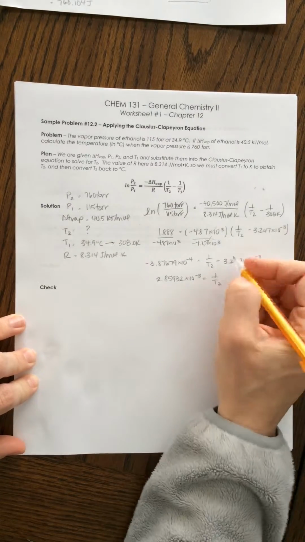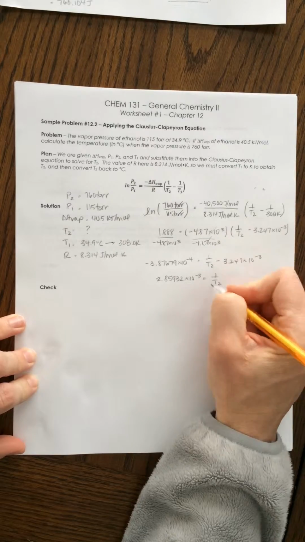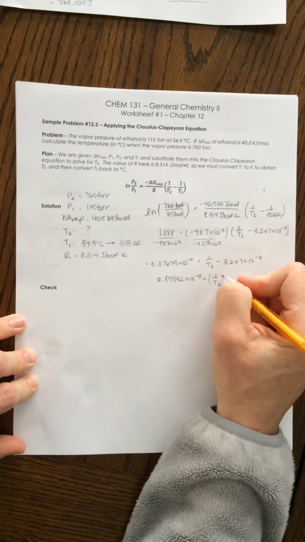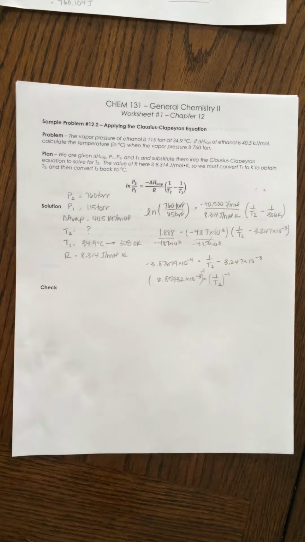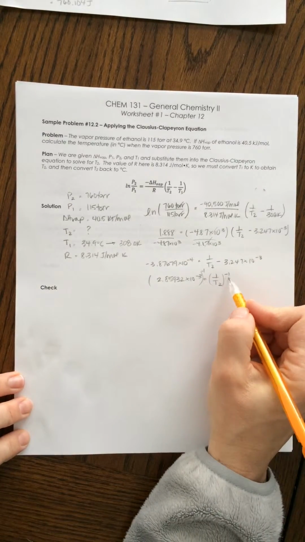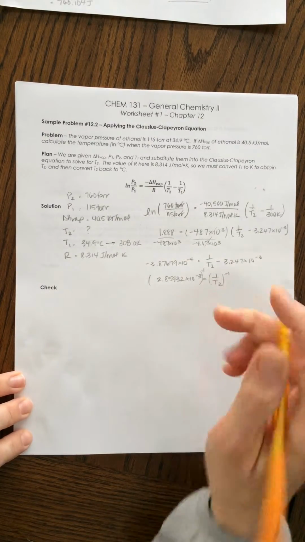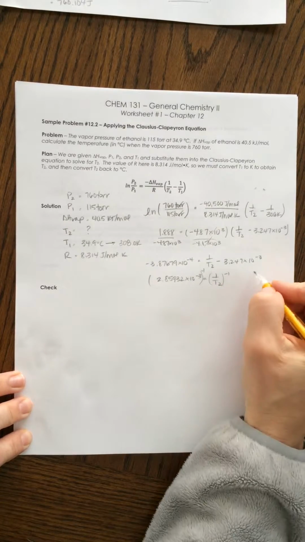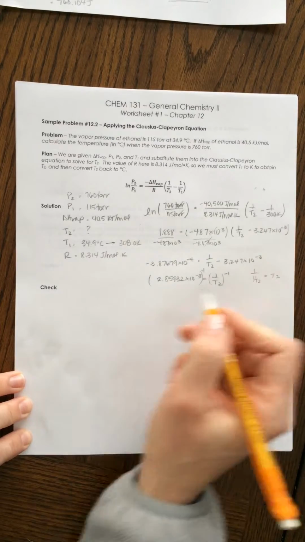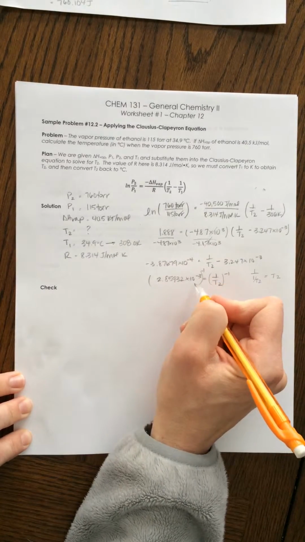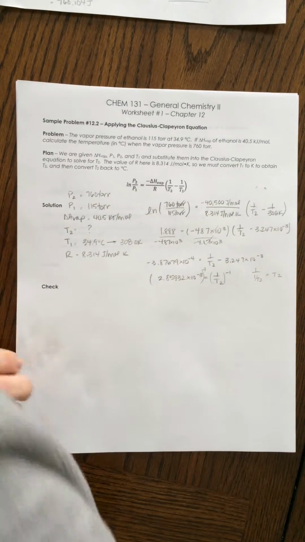So what we're going to do to isolate T2 by itself is take both sides of the equation and invert them. Okay, and that's what this means. When you say something to the minus 1 power, that means you're taking the inverse of it. So 1 over T2 becomes T2. And again, we're going to take 1 over this number in our calculator.